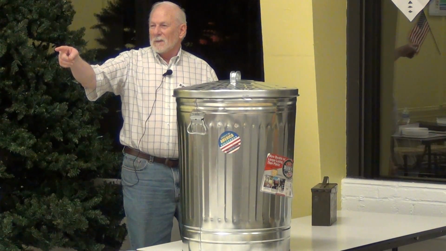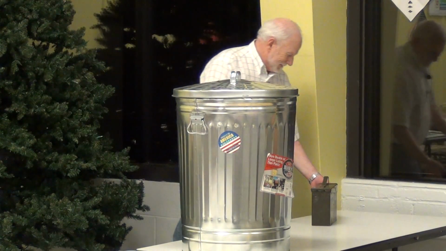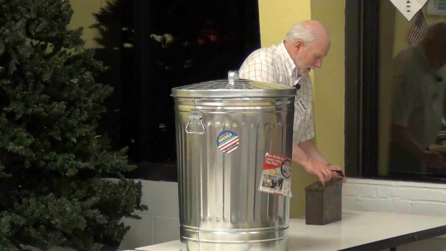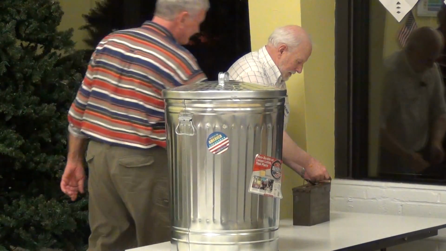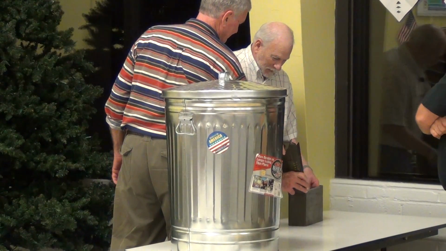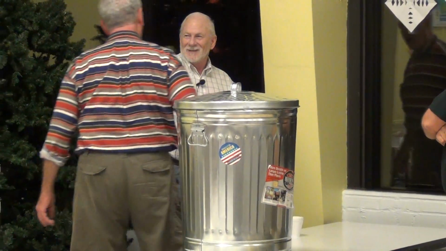So this is one that Bob made. It's airtight, and he put a copper seal around it. That's not a regular ammo canister. Well, it's an ammo can, but he's got a copper braid around the seal area so that you've got metal to metal contact.